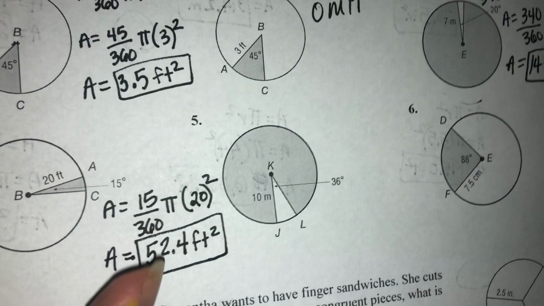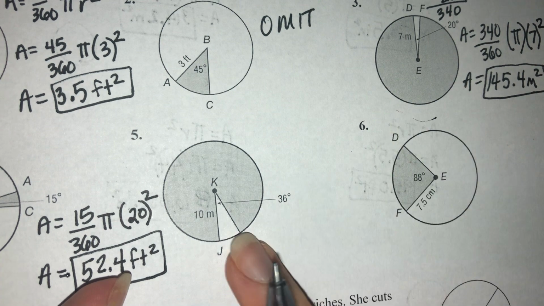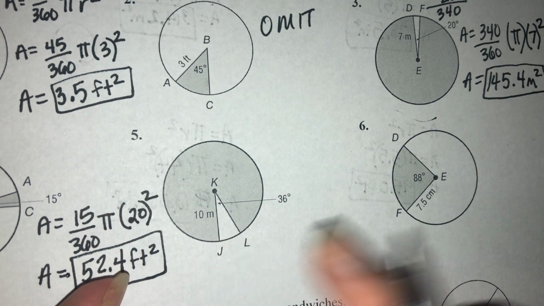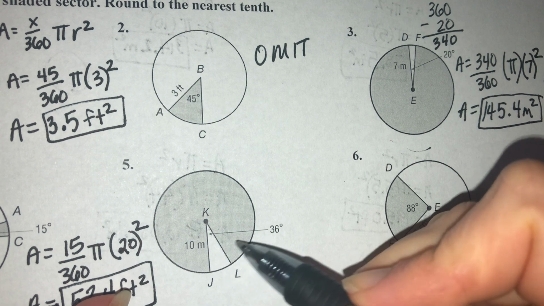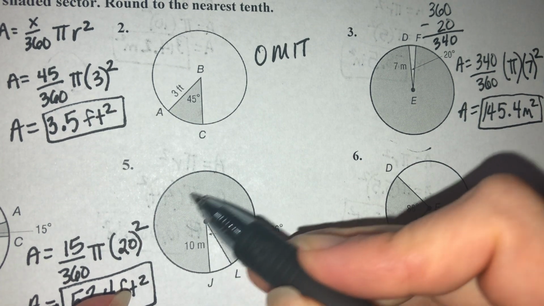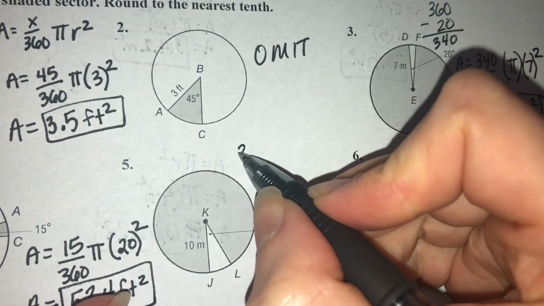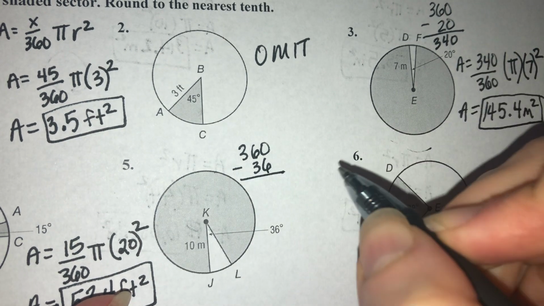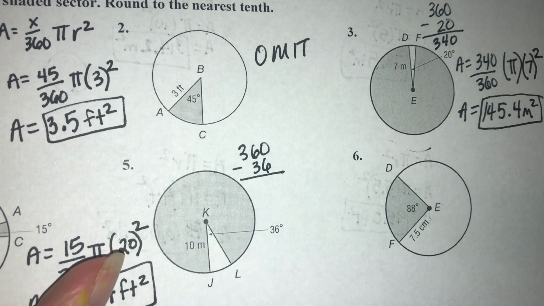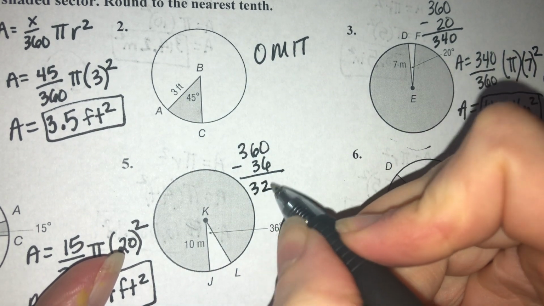All right, number 5 is a lot like number 3. You might want to pause your video and see if you can do this one on your own. So they give you the degrees of the taken out slice, but we need to find the shaded area, which is the big part. It's kind of like a little Pac-Man guy. So we're going to go 360 minus 36 to find how many degrees the big portion should be. 360 minus 36 is equal to 324.